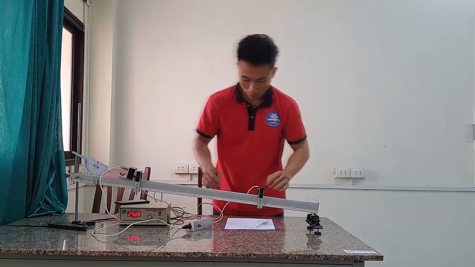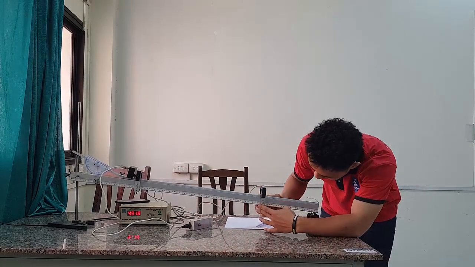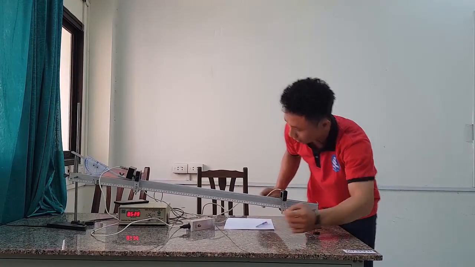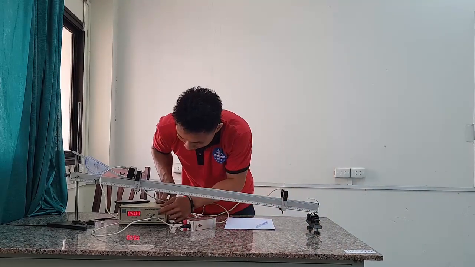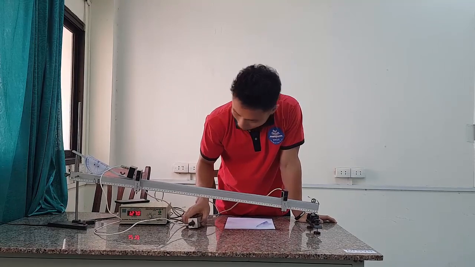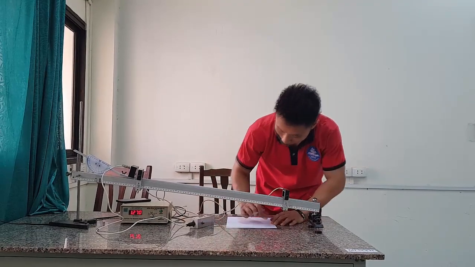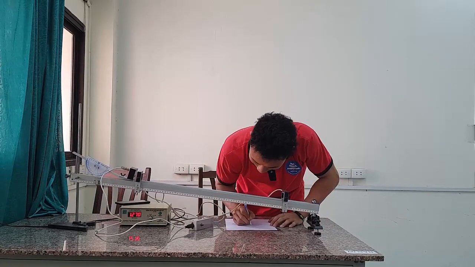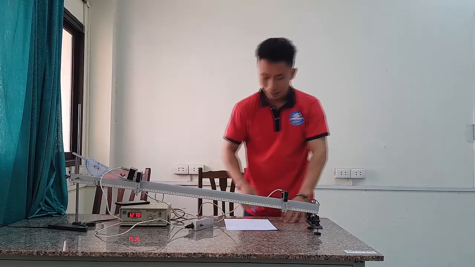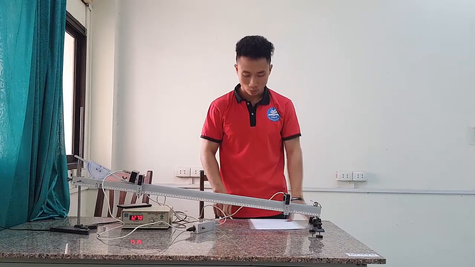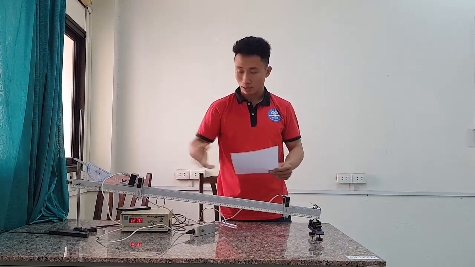So the last value, move it to 60. Right. Reset everything. Hit the button again. Alright. We have the time now is 1.270 seconds. And now we will process the data based on the data we received from the experiment.